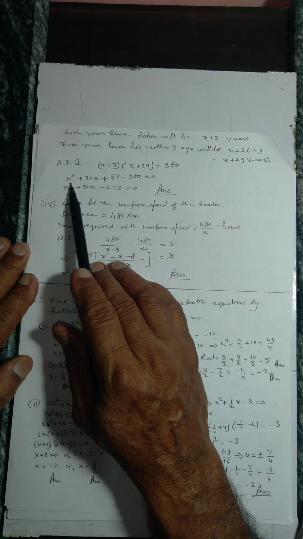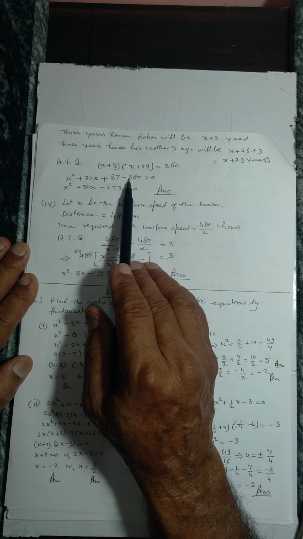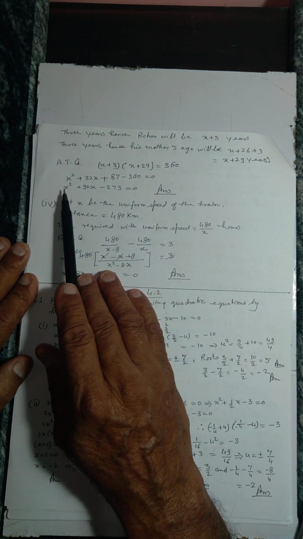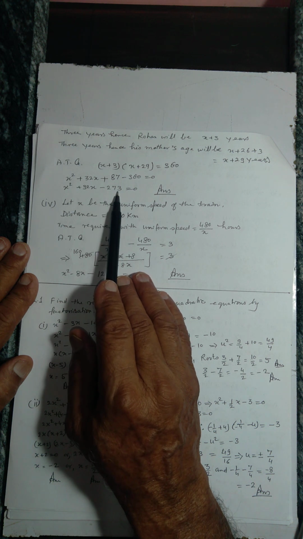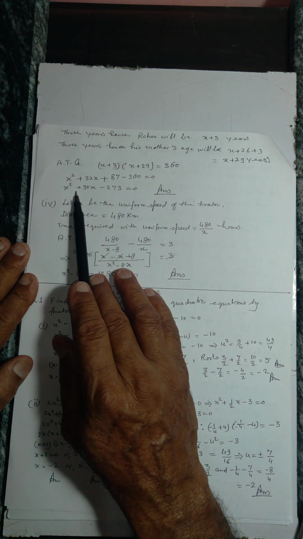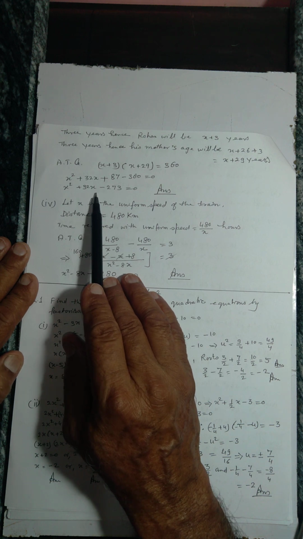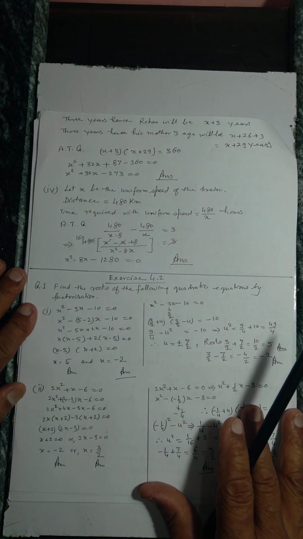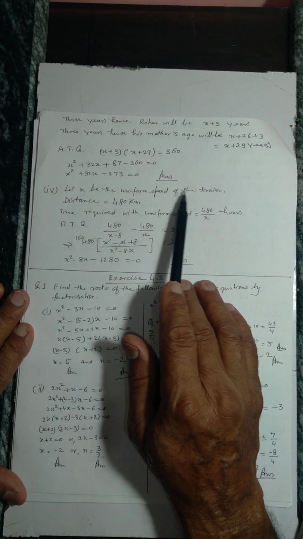So multiply it, you will get x square plus 32x plus 87 minus 360 equal to 0. Here you see x square plus 32x minus 273 equal to 0. This is the quadratic equation which was required to express it. This is the answer.